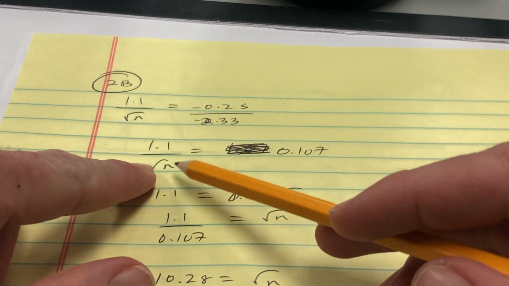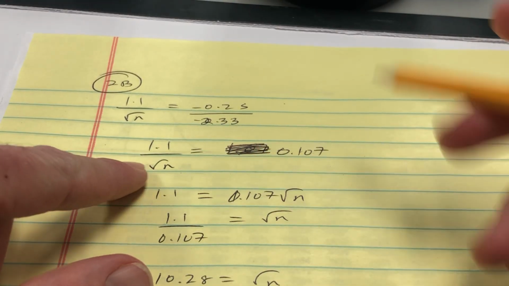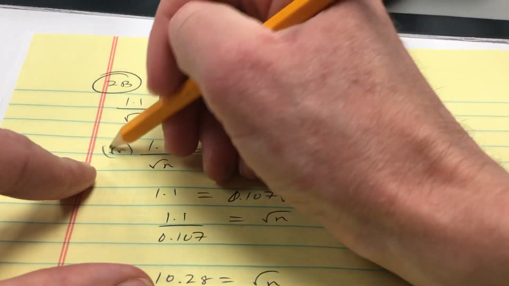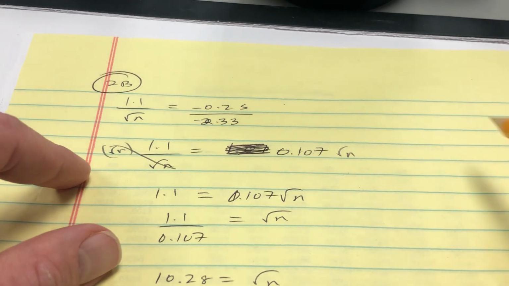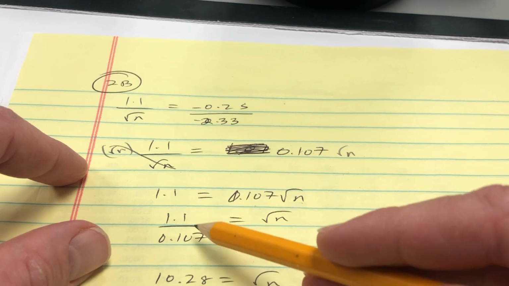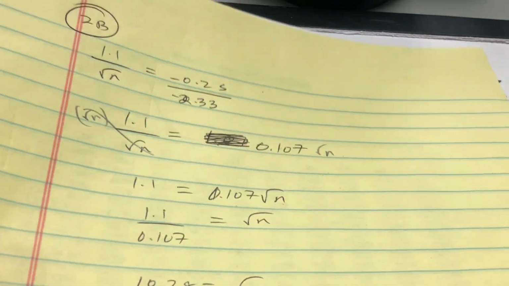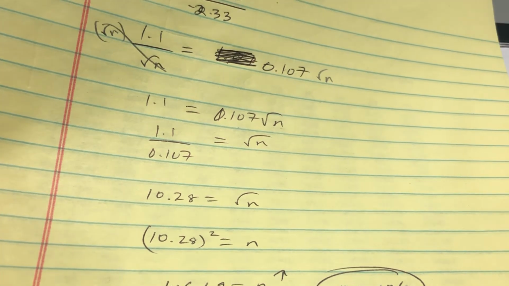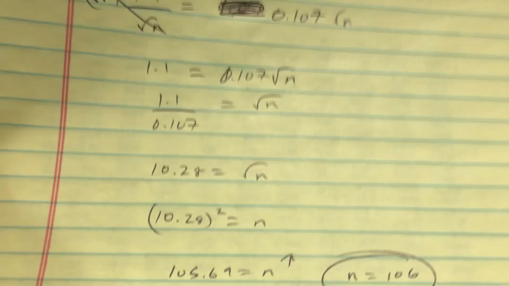Continue. I don't want root n in the denominator anymore, so I'm going to multiply both sides by root n. The root n's are going to cancel. Great. I want n by itself eventually, so I'm going to divide both sides by 0.107. That gives me 1.1 divided by 0.107, which is roughly 10.28. Then we'll square both sides.